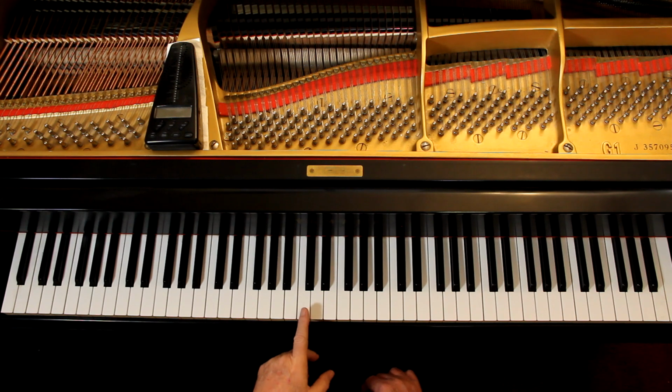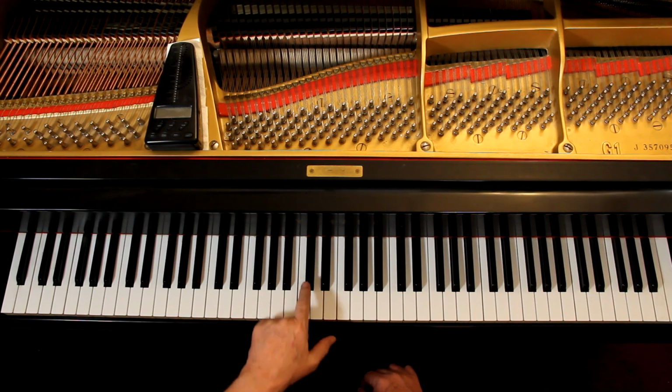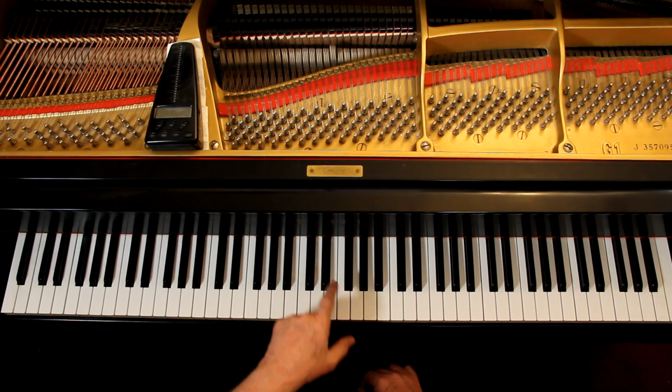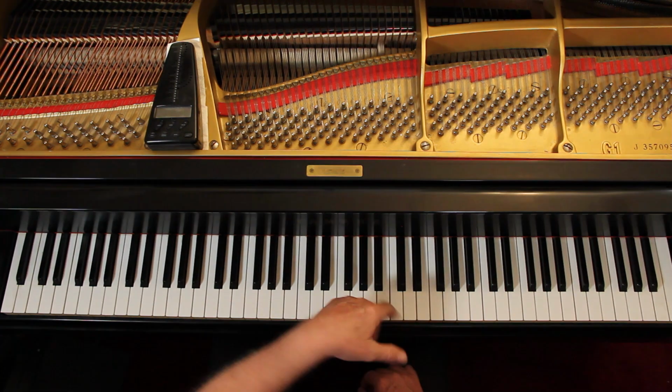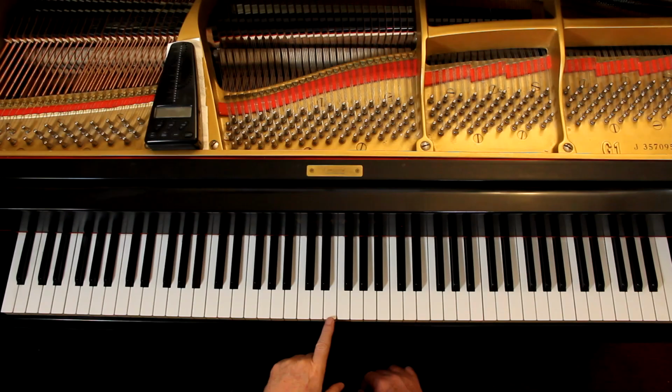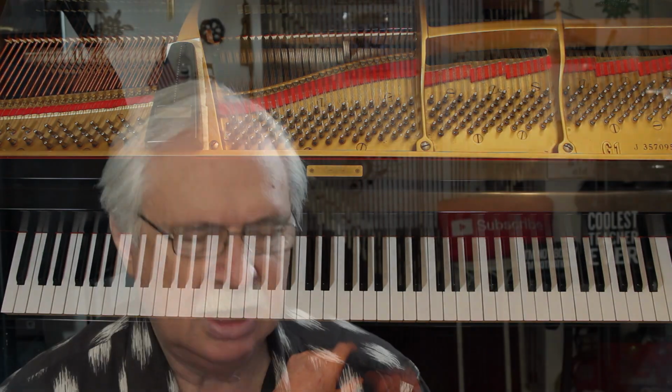Sharps go up. So if I have a C and I want a C sharp, here. So that note is a C sharp. D, D sharp. F, F sharp. A sharp. They all work the same way. E, E sharp. And you say, oh, back up.